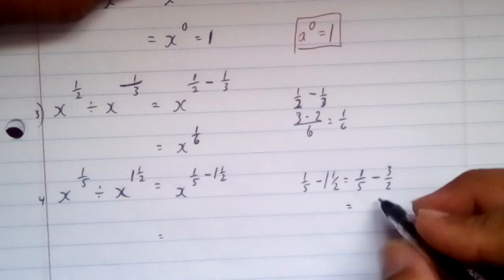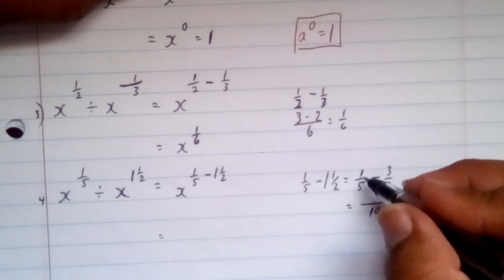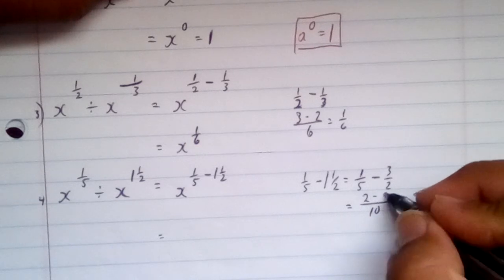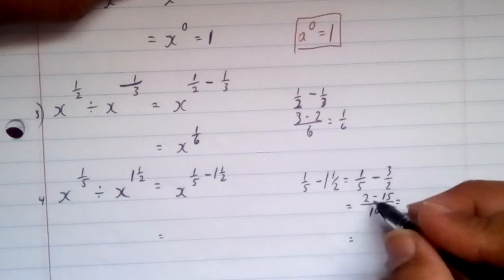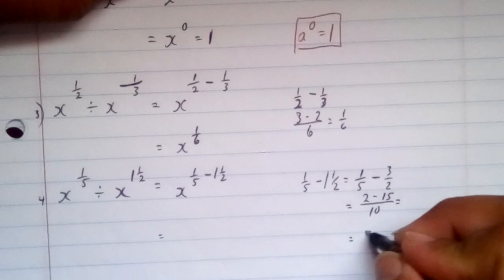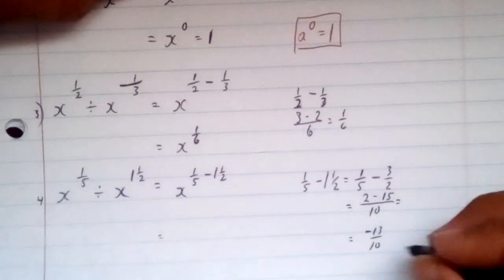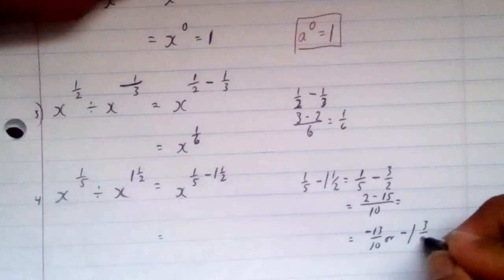What's the LCM of 5 and 2? That is 10. 10 divided by 5 is 2, times 1 is 2. 10 divided by 2 is 5, times 3 is 15. Which now gives us 2 take away 15, negative 13 over 10. You may leave it as an improper fraction, or you may express it as negative 1 and 3/10.